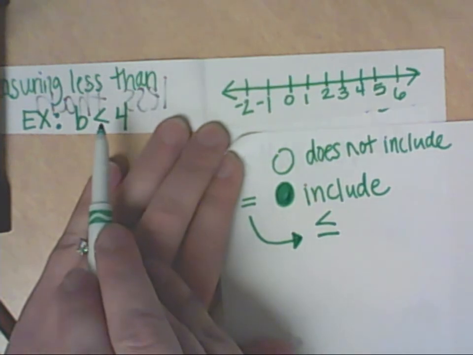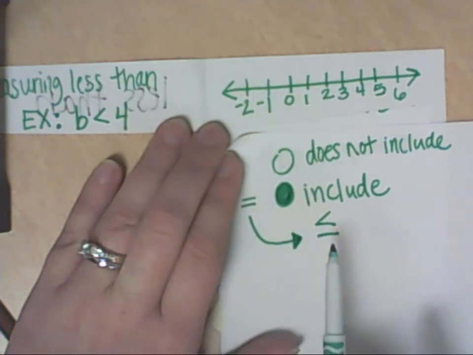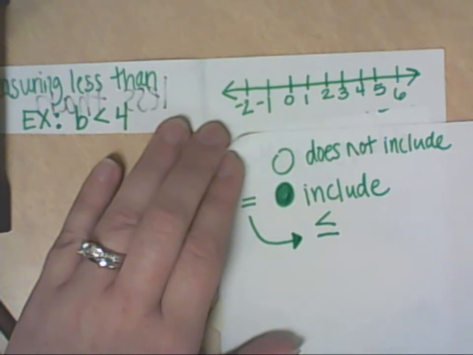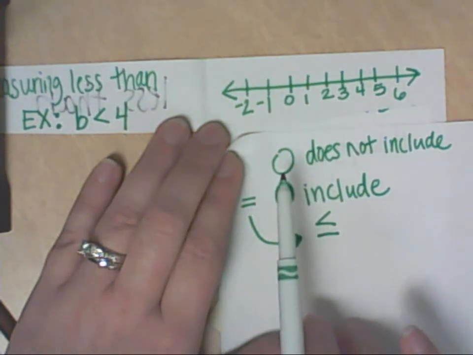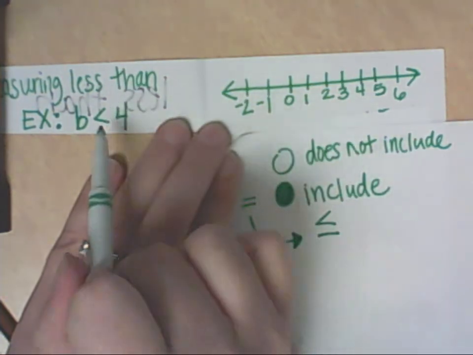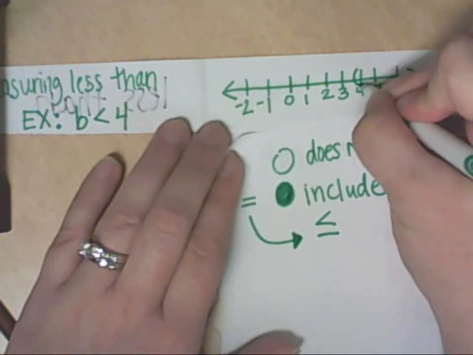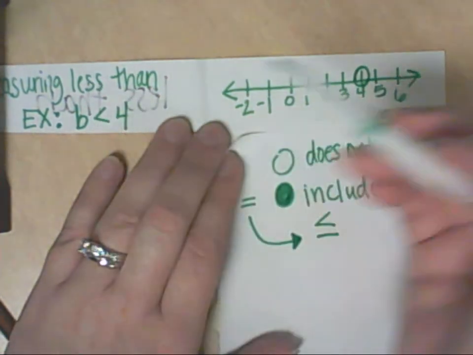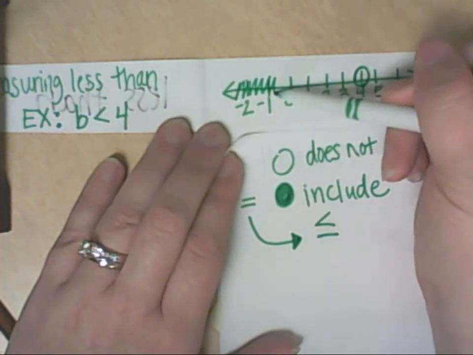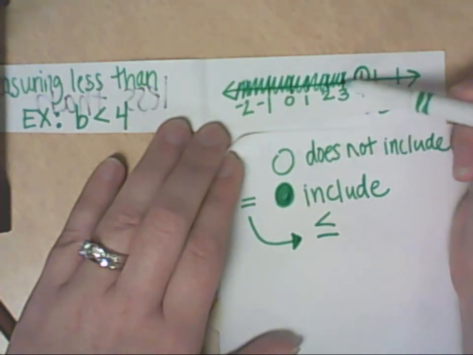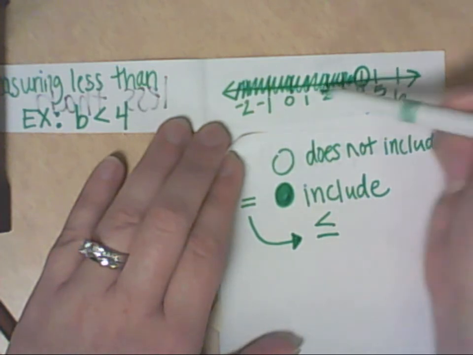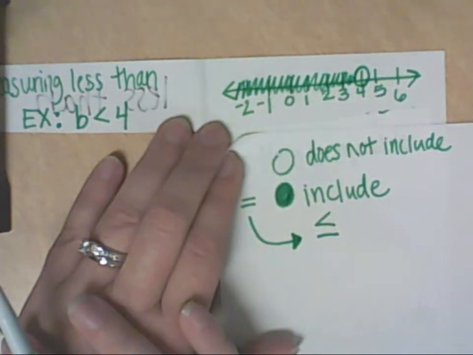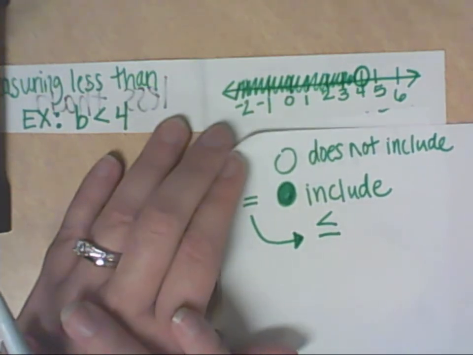Does this one have the equal to line underneath our less than symbol? It doesn't. So since it does not have that, are we going to have an open circle or a closed circle? Good. We're going to have an open circle on 4. It says B is less than 4, so we want to shade all of the values less than. If I go to the left of my circle, I'm getting my numbers less than 4.